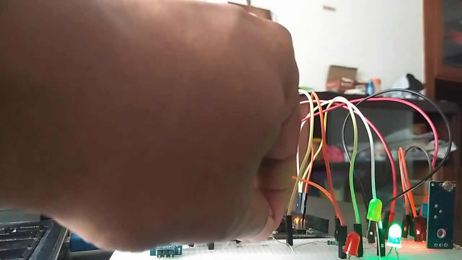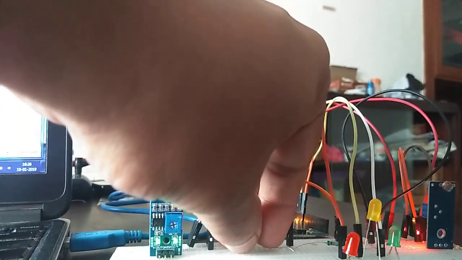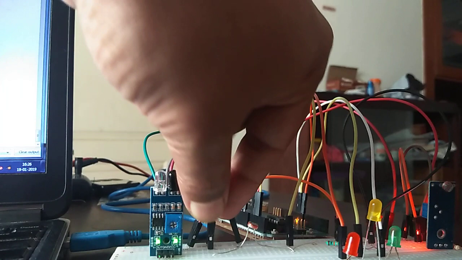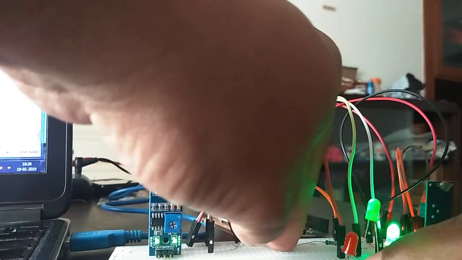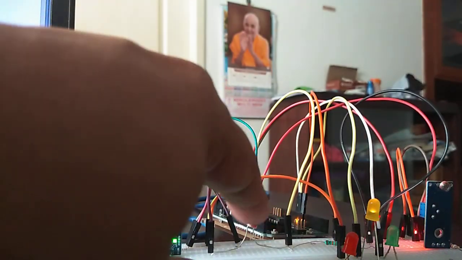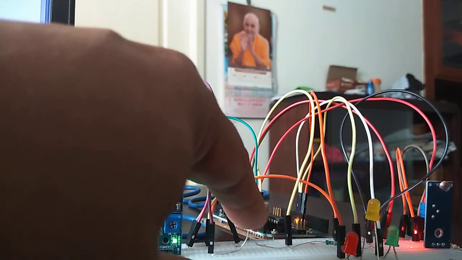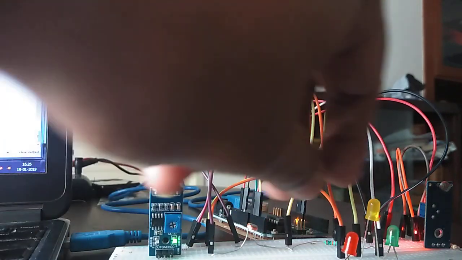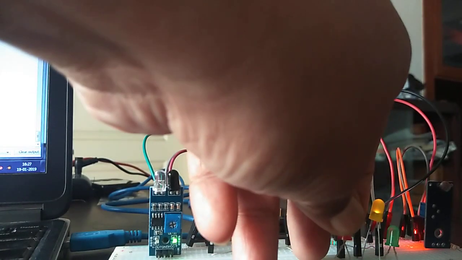Let's first see whether it's connected properly. Of course, my hand is also blocking other sensors nearby, affecting them. So we are getting this. Let me check for this. This is the problem with LDRs and other sensors when we are using them. Okay, there was a problem with the connection of the red LED.